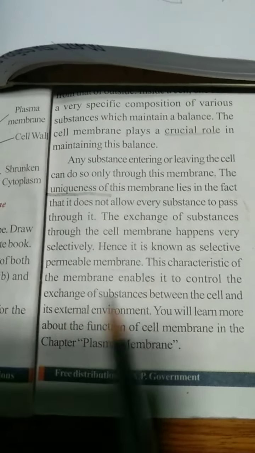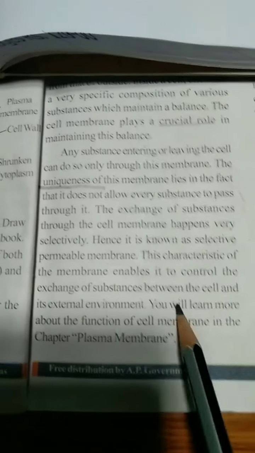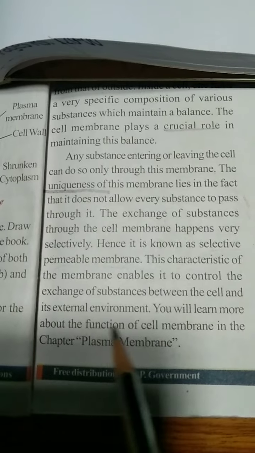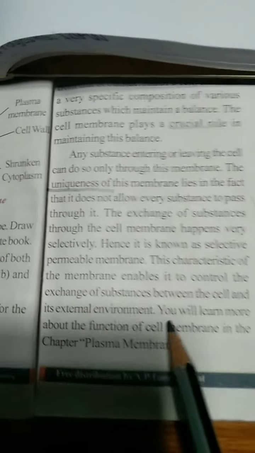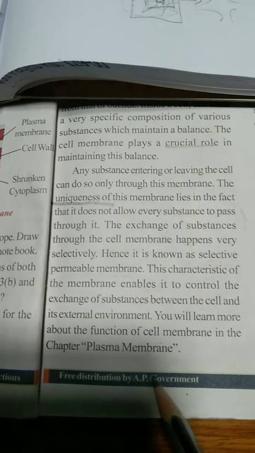These characteristics of the membrane enable it to control the exchange of substances between the cell and its external environment. This we are going to learn in the next chapter, that is, the plasma membrane.